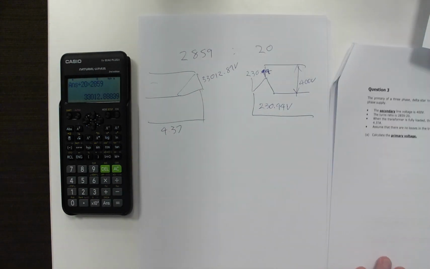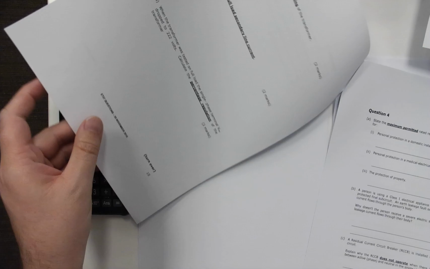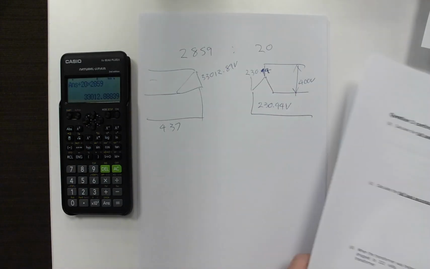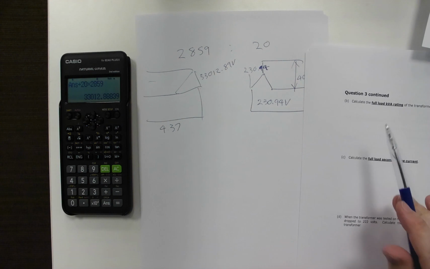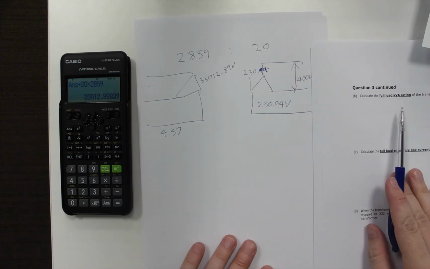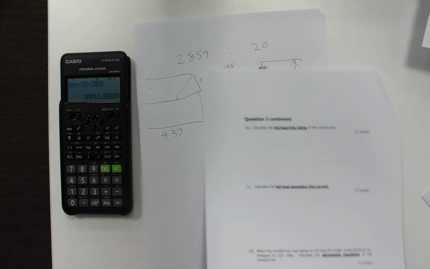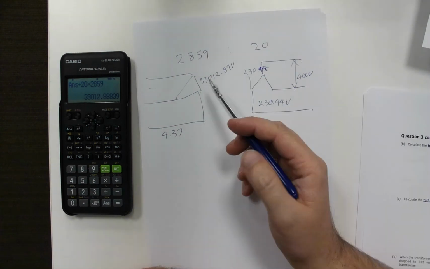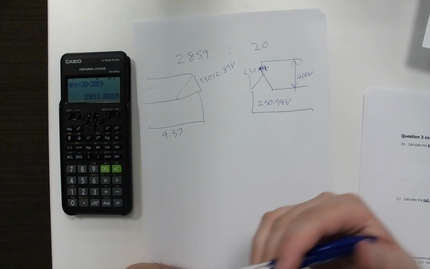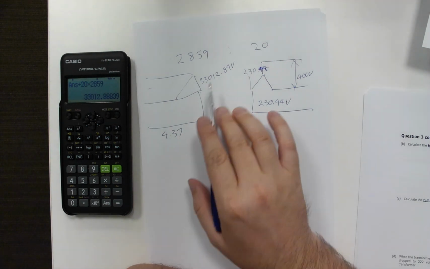The next question they're asking us, and we're going to leave our drawing out because it makes our life easier, is to calculate the full load kVA rating of the transformer. Now, the easiest one to do is this side, as we're working with three-phase and we need volts and amps.